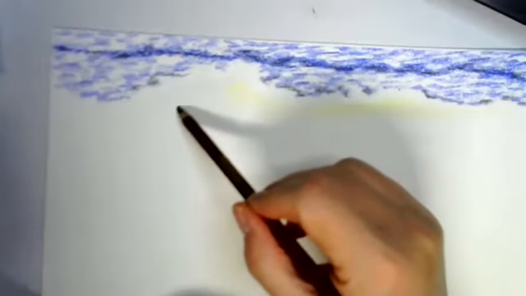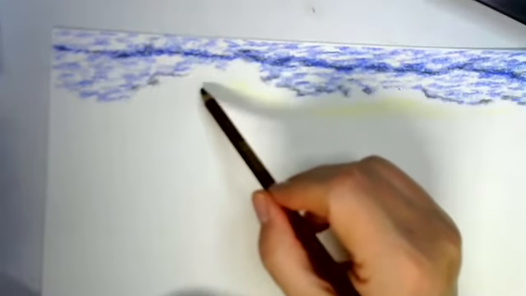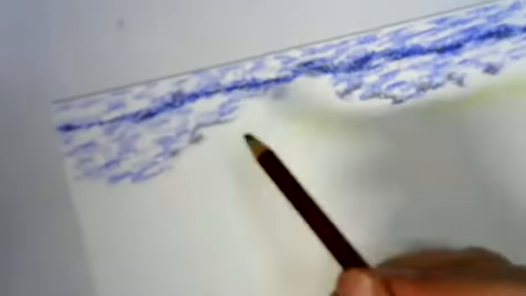Are you leaving anything else in between? Is it right up to the blue? It's really hard to see. I'm leaving this white area up in here because that's my foam. I'm not touching that at all.